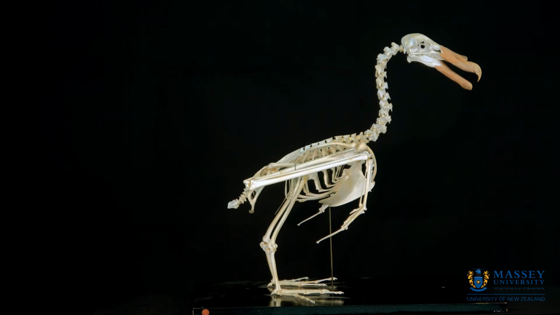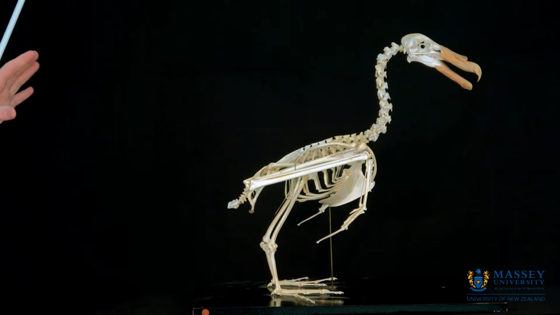In this lab, we'll be looking at the skeletons of birds and mammals, both of which are quite highly specialised amniotes. In the case of birds, they're specialised for flight. So when we're looking at the skeletons of birds, consider how has this changed relative to the ancestors.